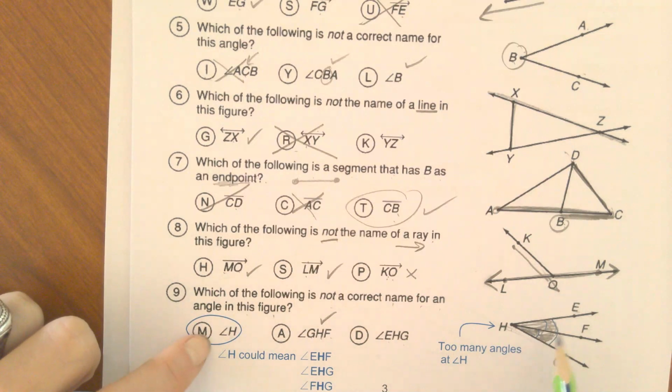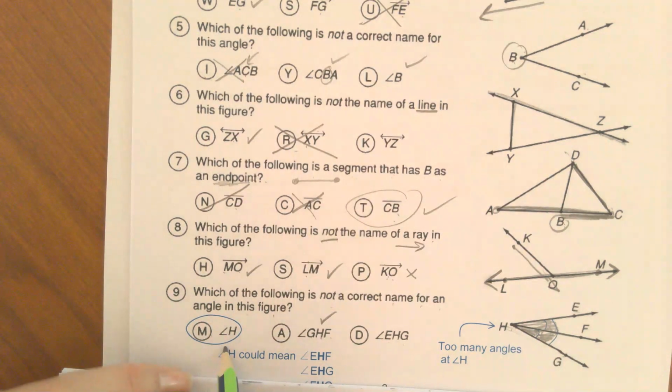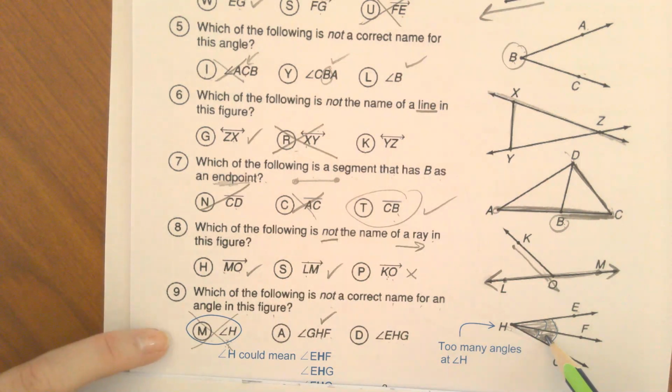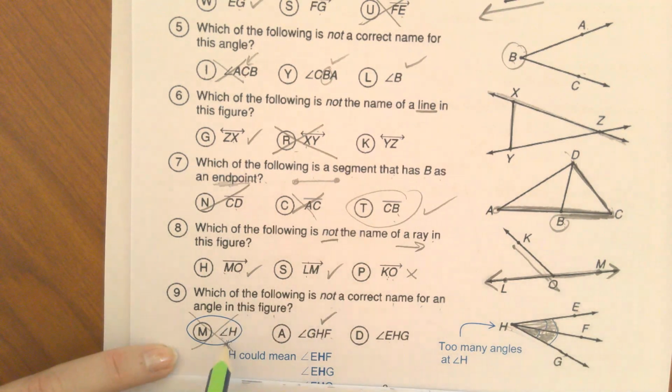Angle H is not correct, because if we look here, we have many different angles at H. So we're not allowed to do this. This is only when we have more than one angle. If we have more than one angle, we can't use the simple name. So 9 is M.